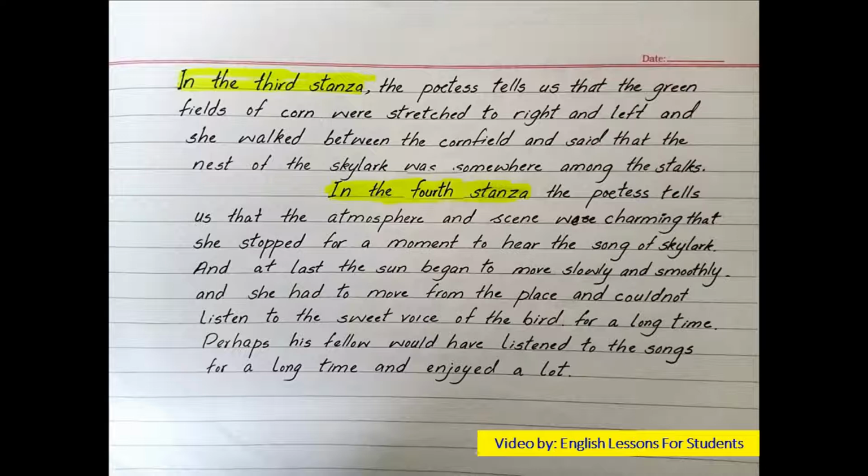And at last the sun began to move slowly and smoothly, and she had to move from the place and could not listen to the sweet voice of the bird for a long time. Perhaps his fellows would have listened to the songs for a long time and enjoyed a lot.